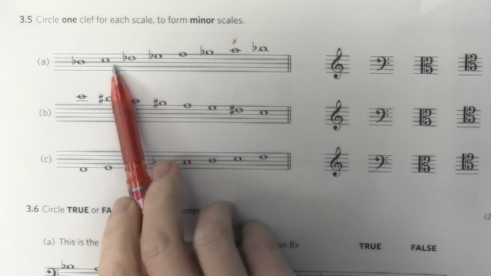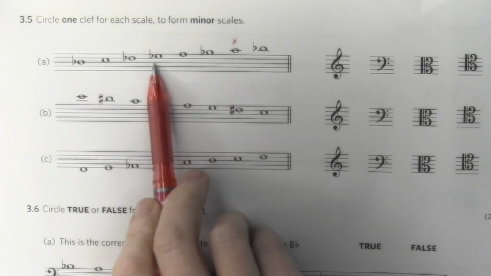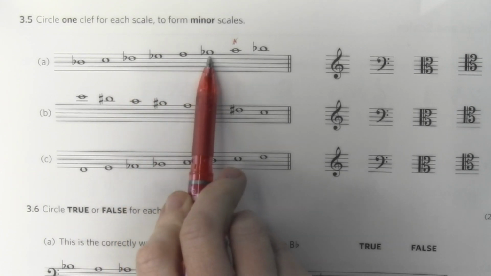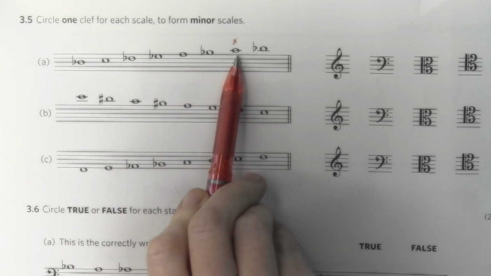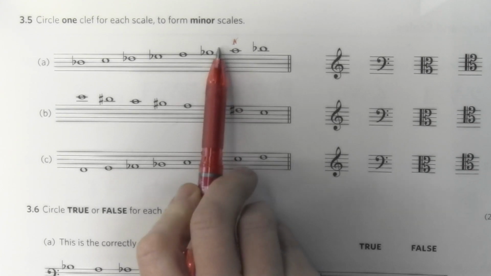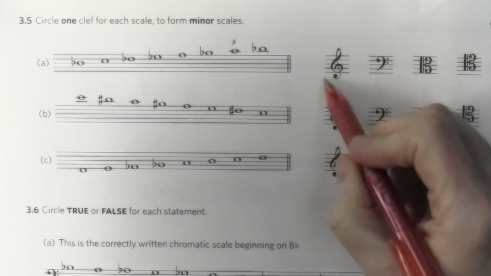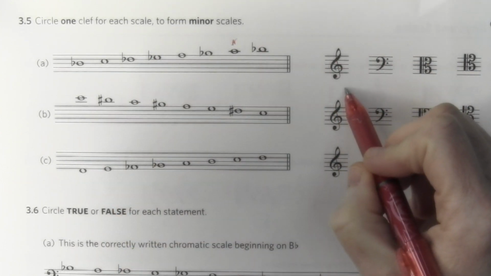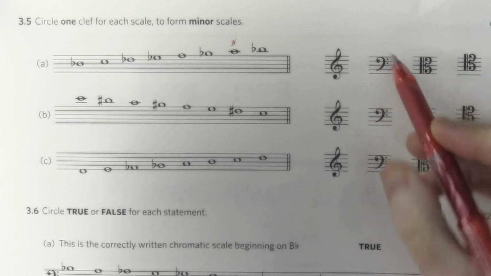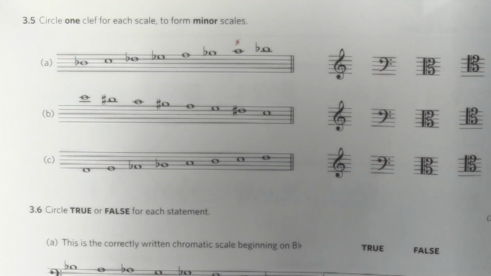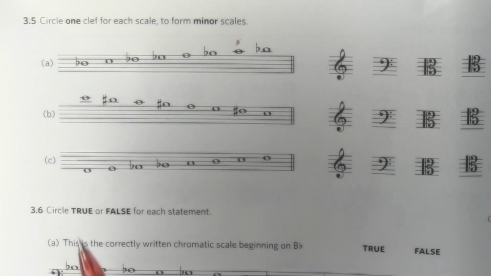Sol, Si, Mi, La, Re, and Sol. This La should have been flat, but it might have been raised up to make a harmonic scale. So the treble clef seems to be correct. However, let's try with the other ones. So we exclude them and we are absolutely sure that our answer is correct.